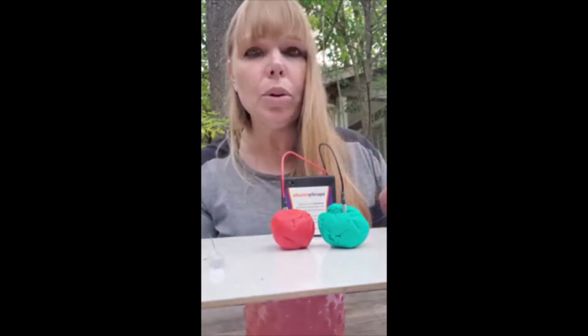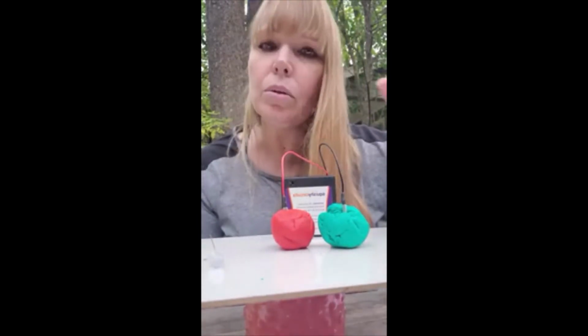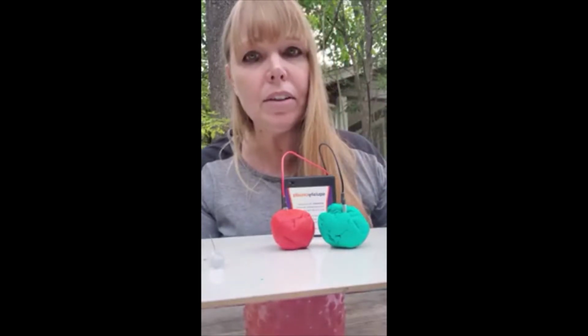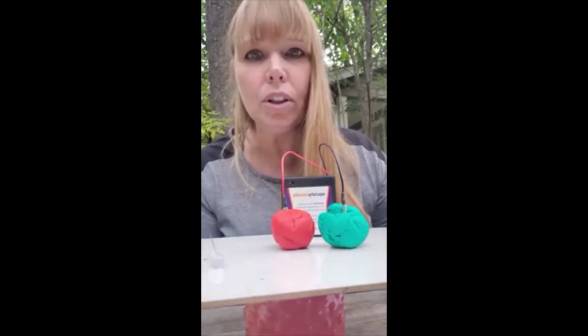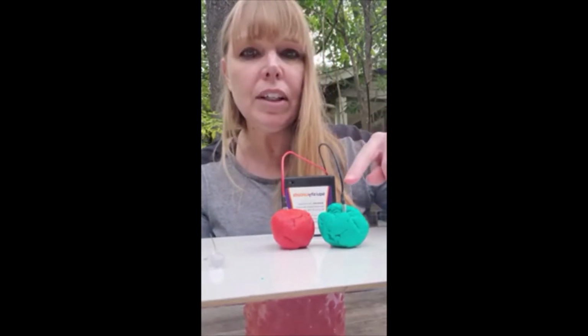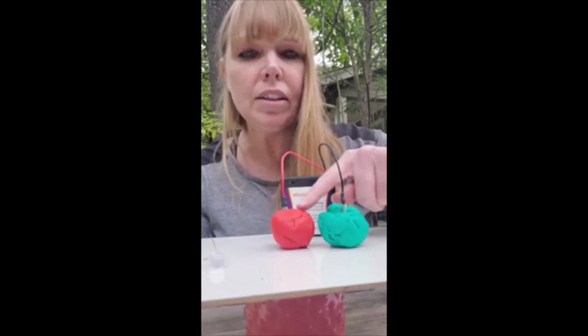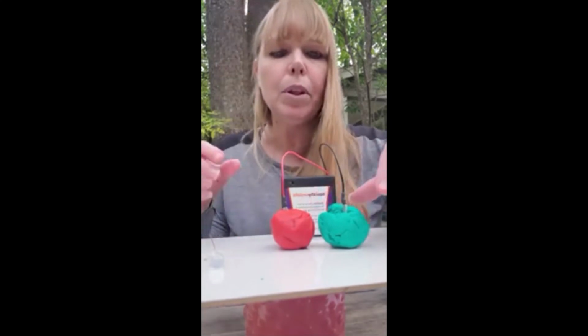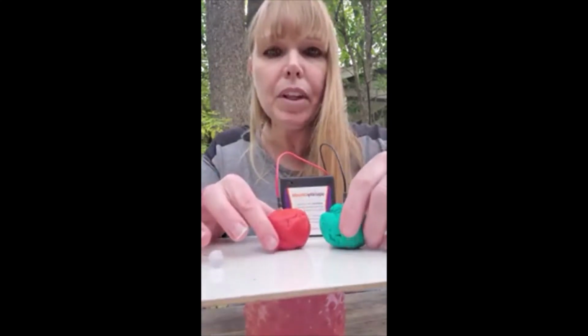Today we're going to follow along with the worksheet, and I'm going to help you write out the answers so that you can see how to do that. What you see right here is two of the conducting doughs, both Play-Doh.